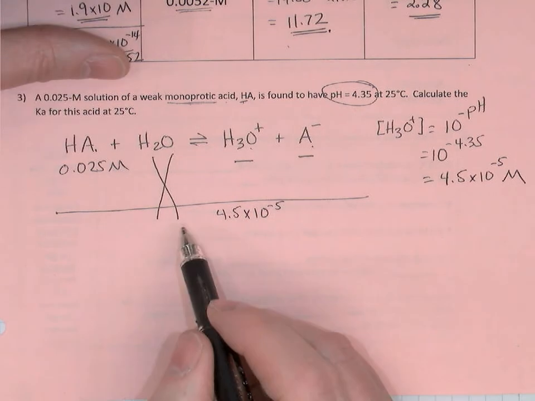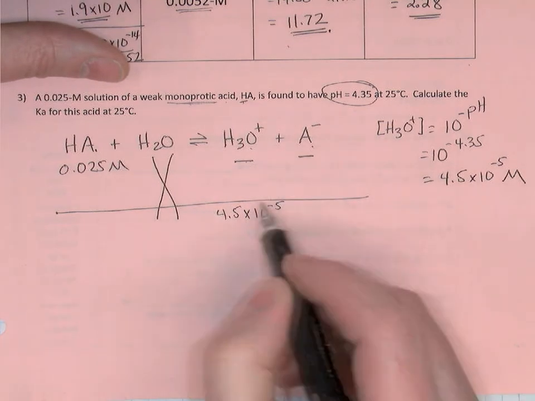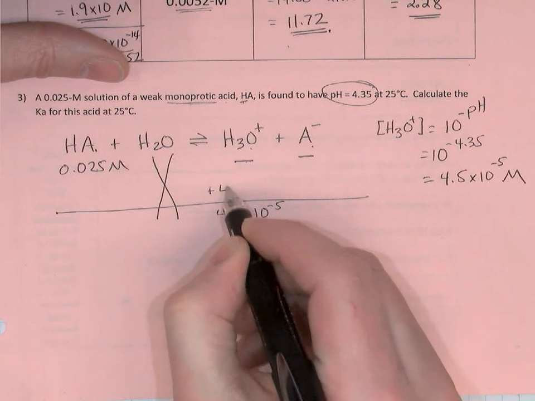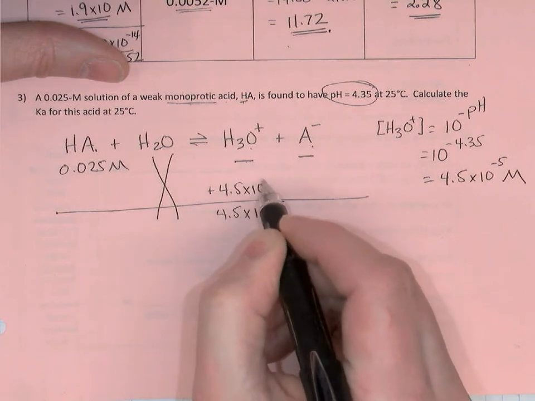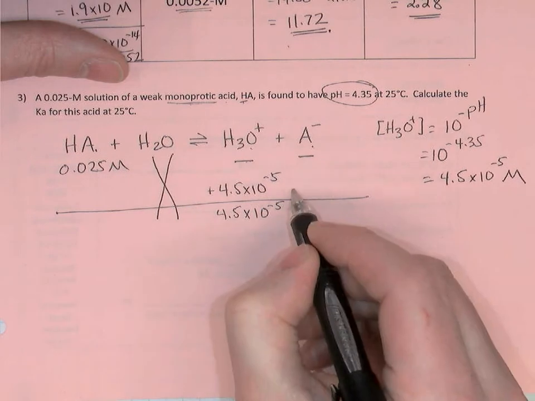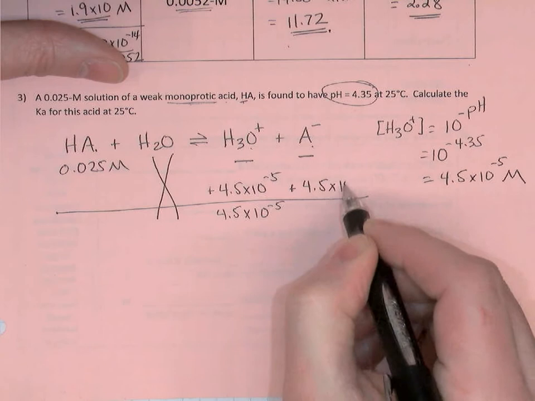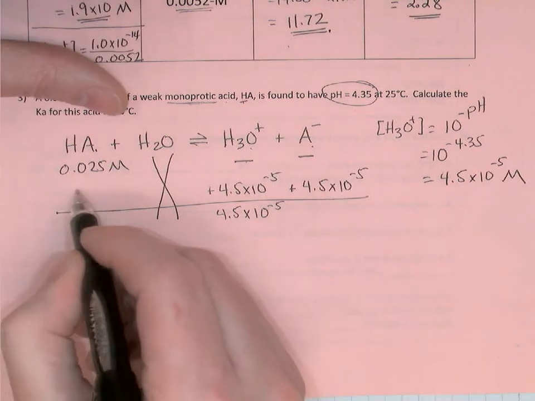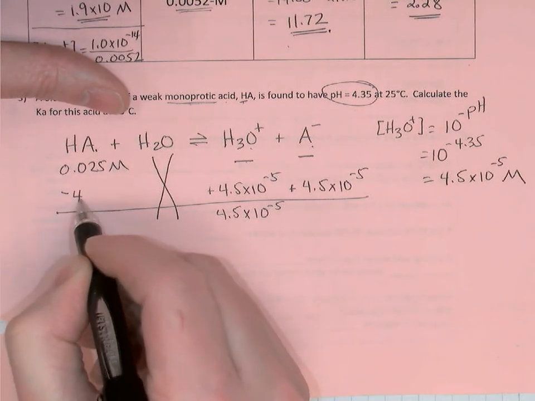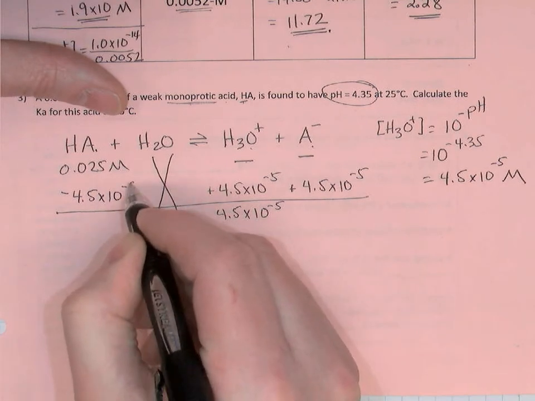Now we can fill in the table like we would have done back in the equilibrium unit. If you began with nothing for hydronium and now you have this, you must have increased by 4.5 times 10 to the minus 5. The ratios are 1 to 1 to 1, so the A minus also increased by that. They're on the same side of the equation. And the HA must have lost that much. It's on the other side of the equation, so instead of gaining, it's losing.